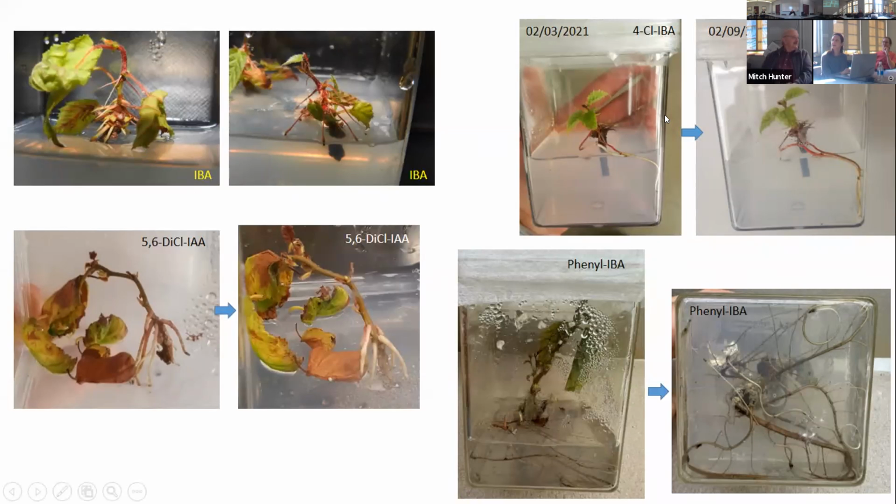You do want to tell them that not every seedling looks like that. Oh yeah, for each experiment, usually we do like 10 repetitions, and then based on the repetitions, we see the percentage of roots for each treatment. So I just took the picture that looks good. But you can see here, for example, the phenyl IBA.